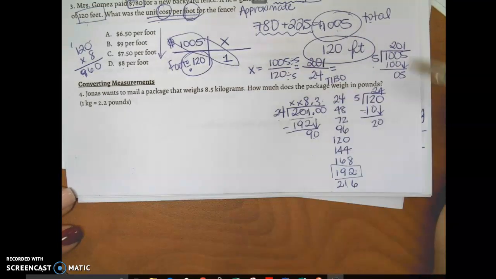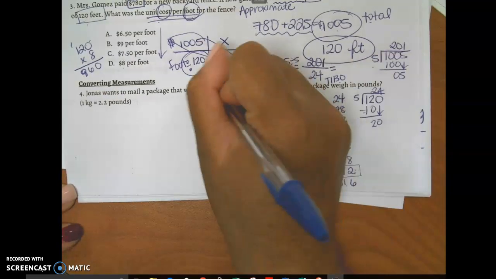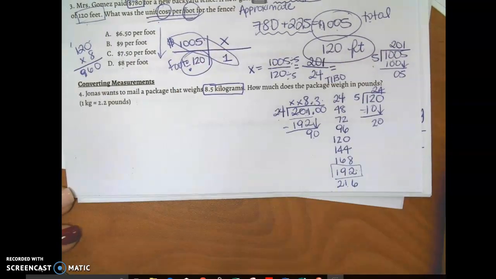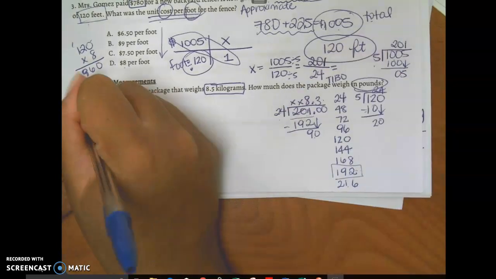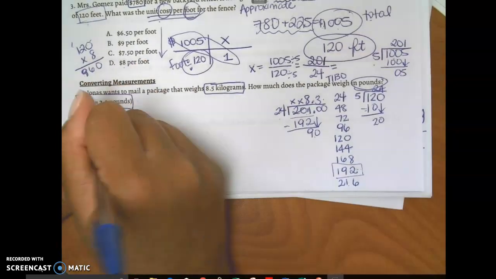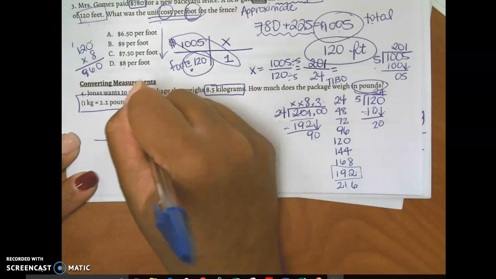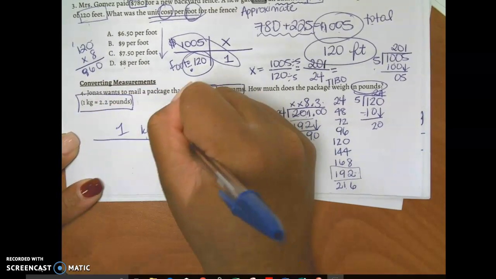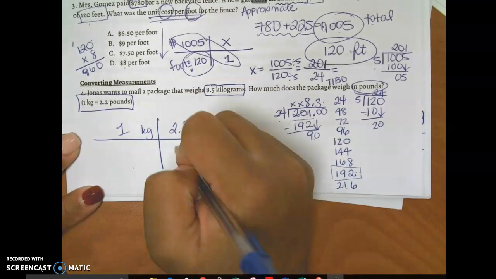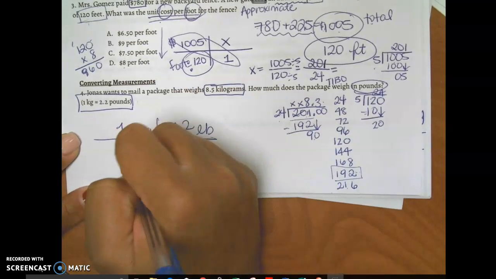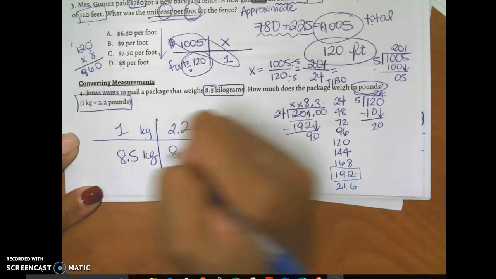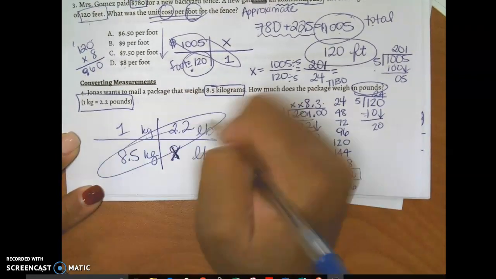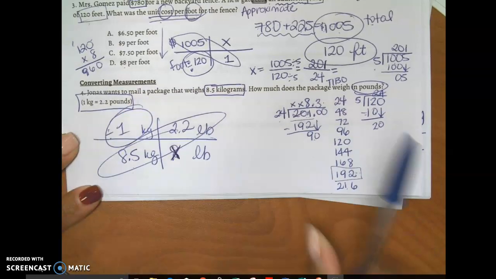All right. Jonas wants to mail a package that weighs 8.5 kilograms. How much does the package weigh in pounds? Hint, 1 kilogram is equal to 2.2 pounds. I got kilograms and pounds. I got 1 kilogram and 2.2. And then they give me 8.5 kilograms. And that's X pounds. Cross multiply, and you won't need to divide because it's by 1.